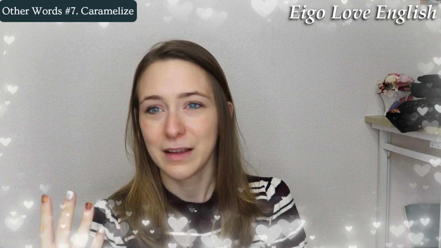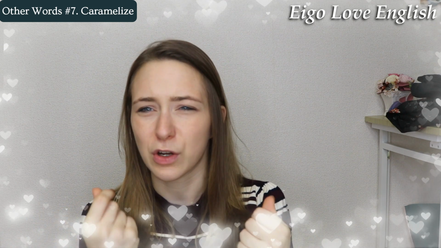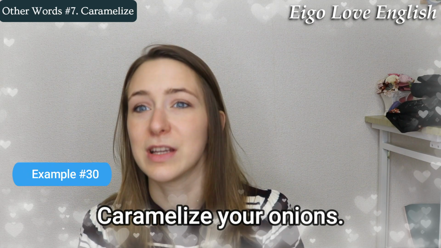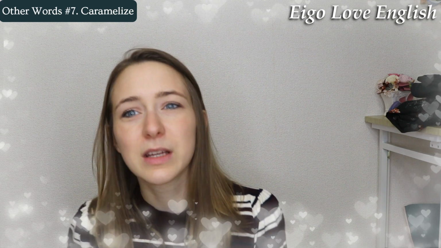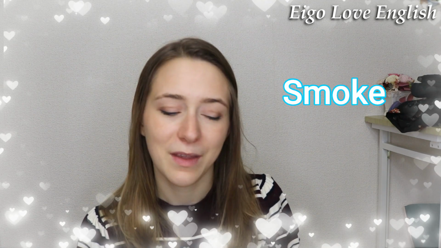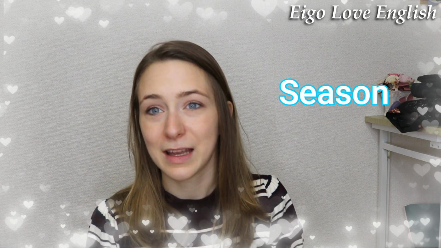And our last word for today is caramelize. We caramelize by cooking until very brown and it has a very strong flavor. So caramelize your onions. Most of the time when you say caramelize, it's for the onions. All right, so let's review the last few words. We've got microwave, smoke, flavor, marinate, sprinkle, season, and caramelize.